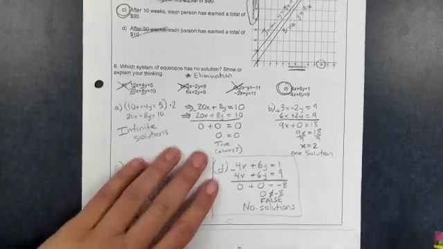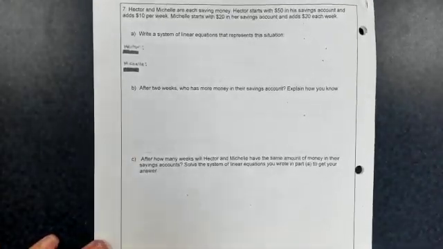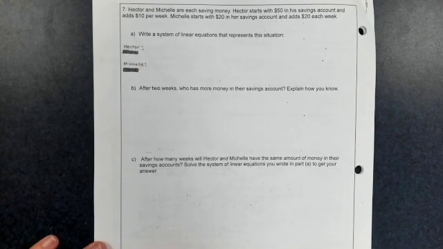Cool. All right, and our final question, question 7 on the back. We have Hector and Michelle are each saving money. Hector starts with $50 in his savings account and adds $10 per week. Michelle starts with $20 in her savings account and adds $20 each week. First, we're asked to write a system of linear equations that represents this situation.